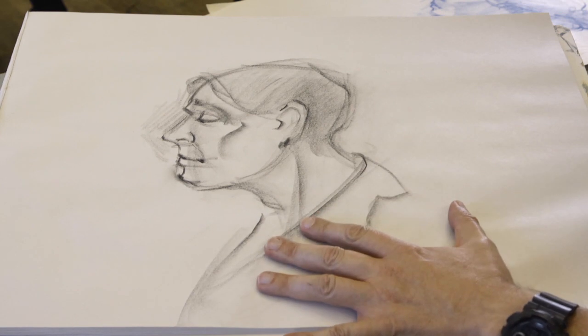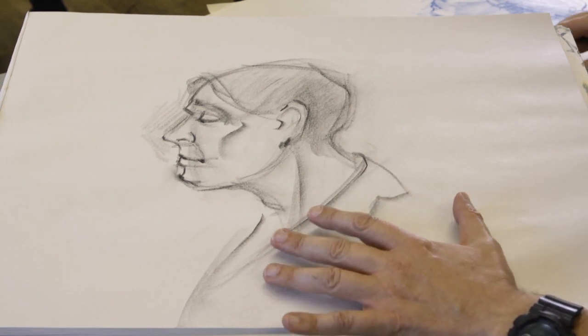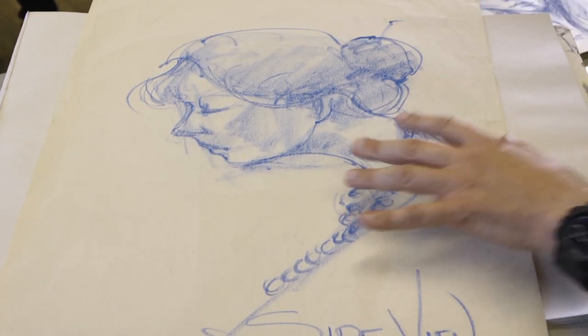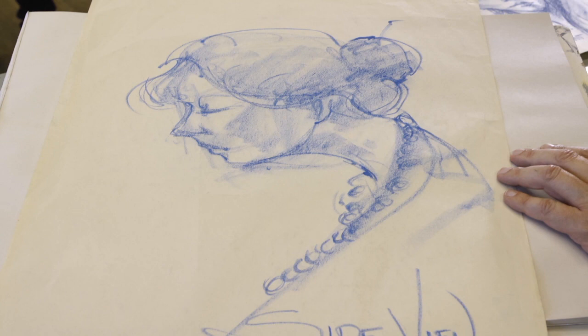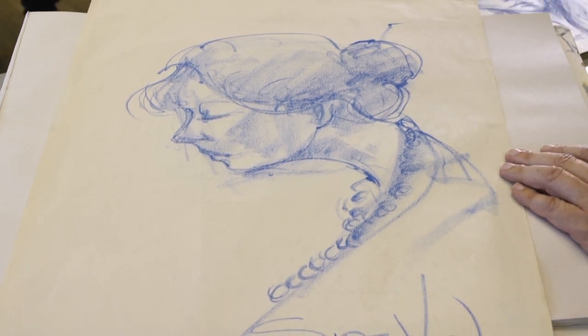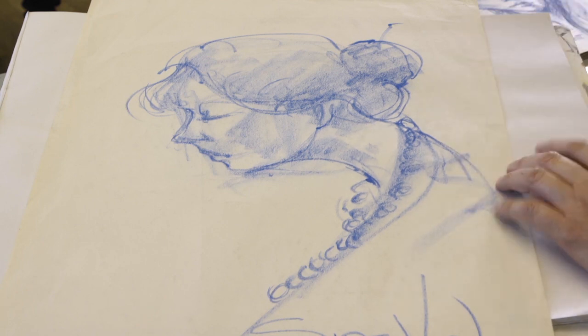We did the really rough side view, and I wanted to show you that, again, you can use Crayola crayons, you can do different characters. This is one that I created for a class demo, and it was from the live model, which is always the best way to draw.